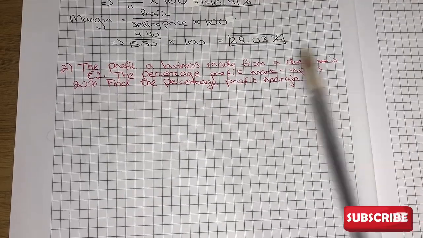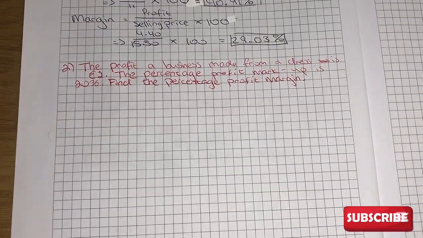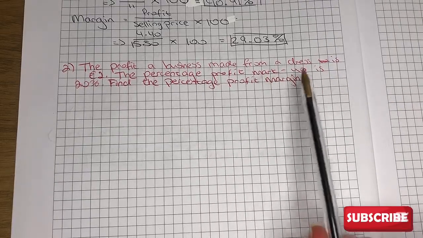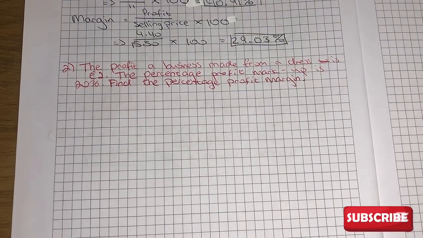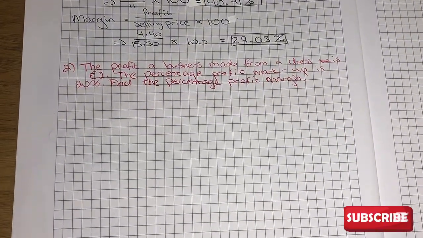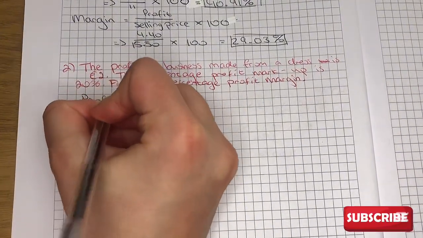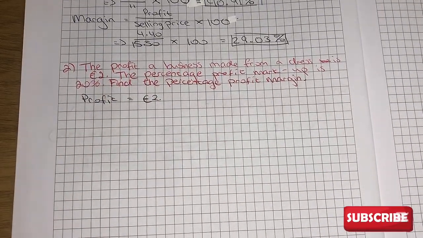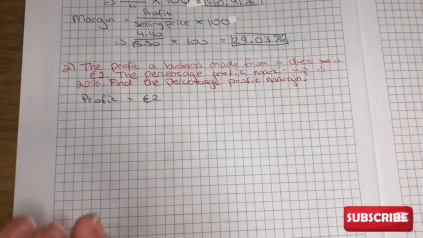This is the second question. The profit a business made from a dress is €2. That's the profit they made. The percentage profit markup is 20%. Find the percentage profit margin. We are told the profit is 2. Okay, brilliant. So profit is equal to €2. And we are told the percentage profit markup is 20%.